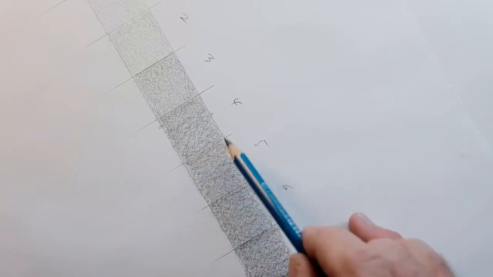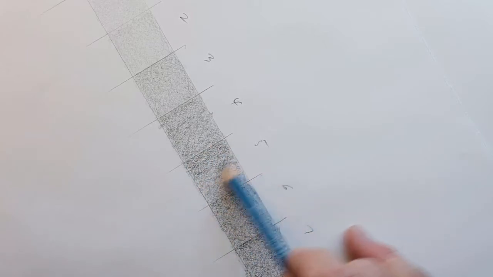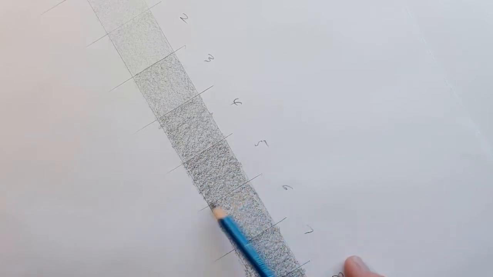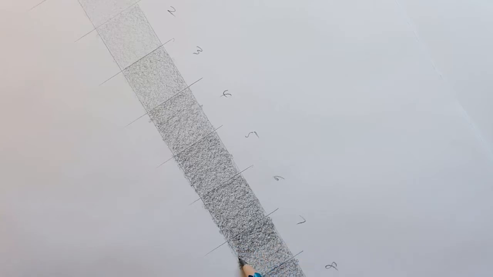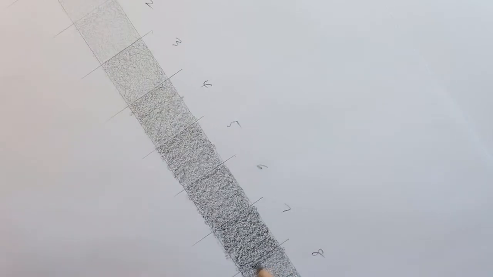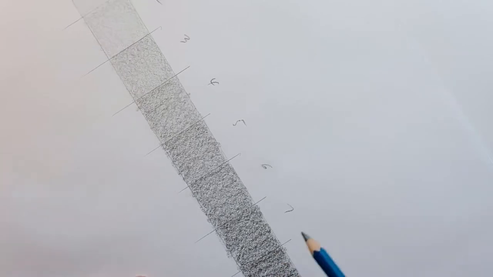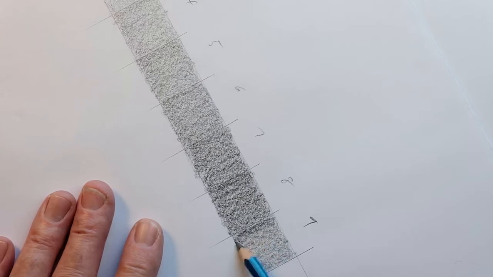Again, very carefully. 5, a little bit more, trying to keep it flat. 6, a little bit heavier, etc. In fact, I'm just going to put this underneath because I'm feeling the paper, the board through the bottom here.